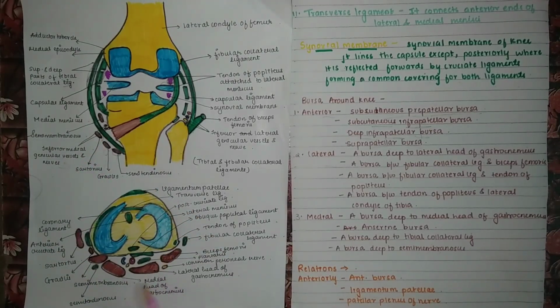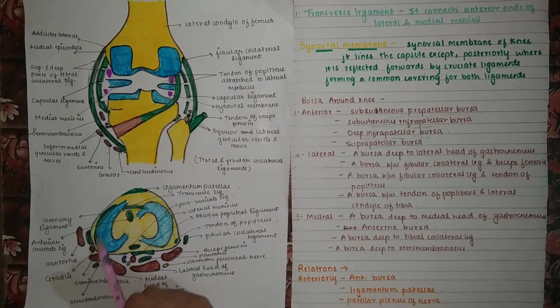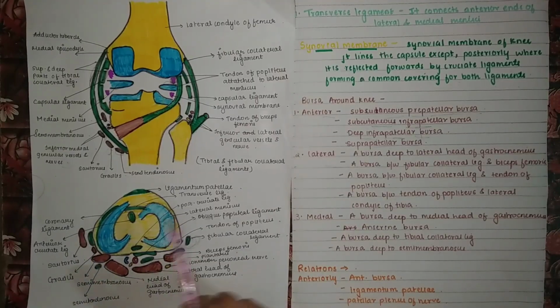Here we can see ligamentum patellae, transverse ligament, posterior cruciate ligament, lateral meniscus, coronary ligament, anterior cruciate ligament, and oblique popliteal ligament, medial head of gastrocnemius, common peroneal nerve, biceps femoris, plantaris, fibular collateral ligament, anterior cruciate ligament. These are the different types of ligament seen in the diagram. For example, we have to draw these two diagrams.